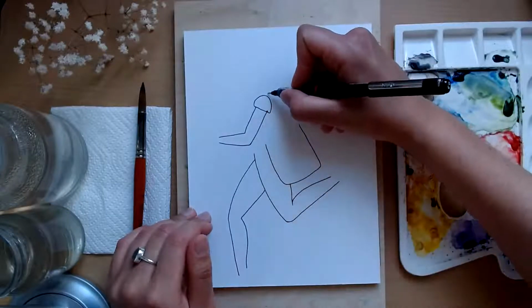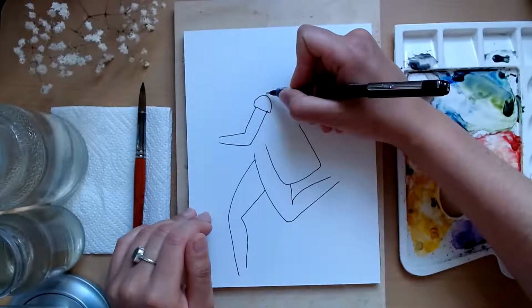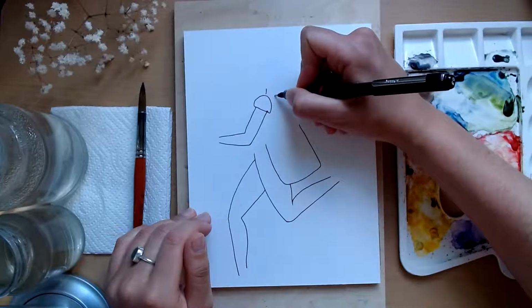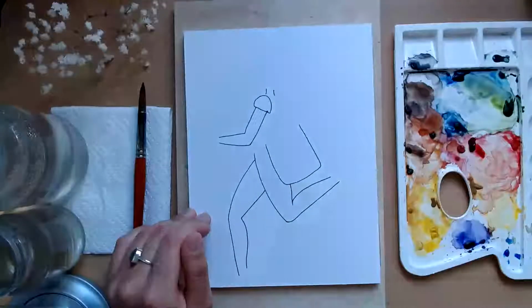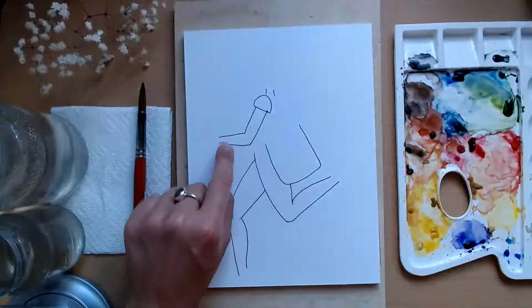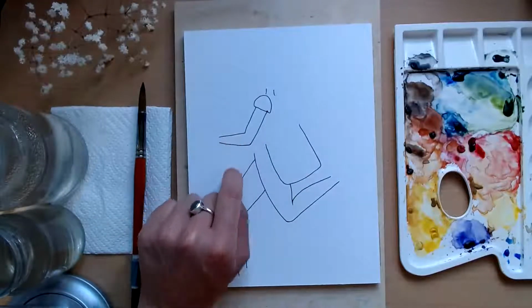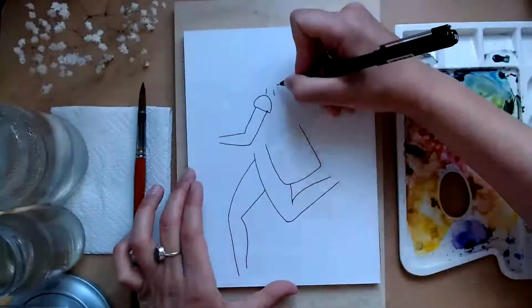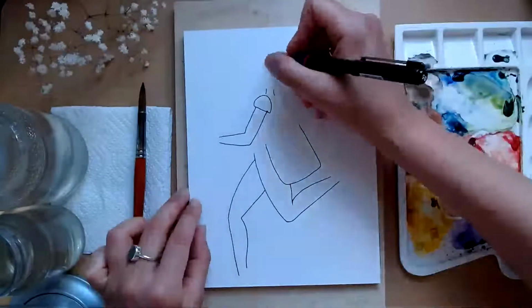Then I'm going to draw 2 lines, 1 and 2, small lines that are probably about the width of around here, going straight up. And then I'm going to draw like a U shape on the wonk.